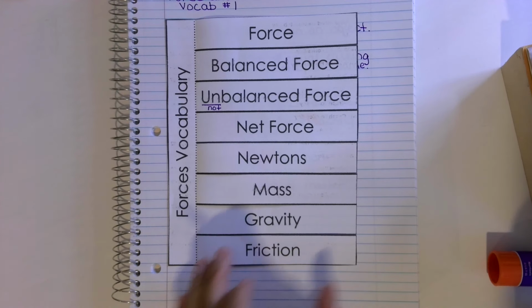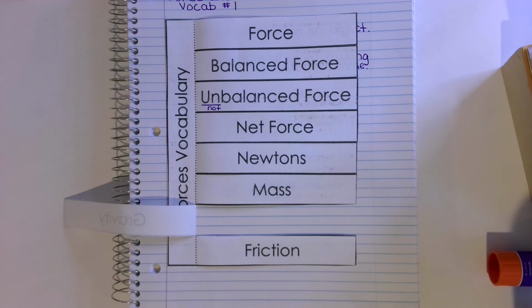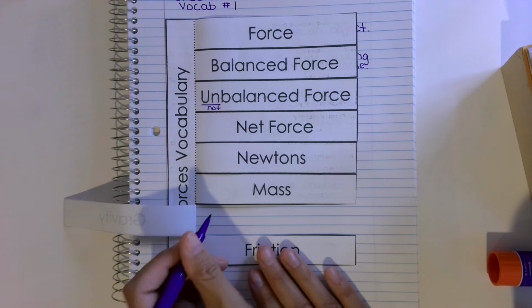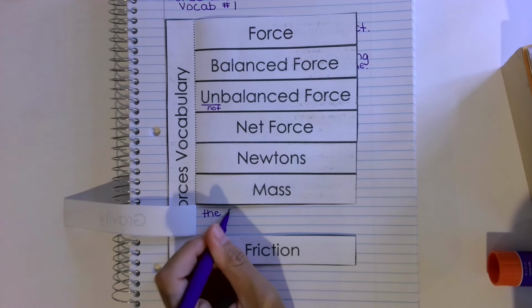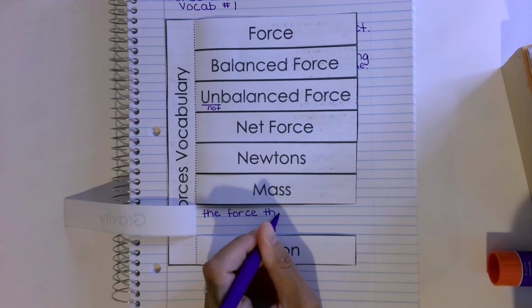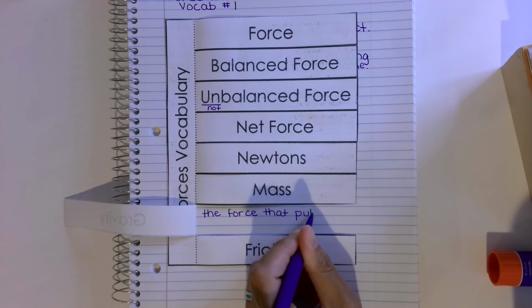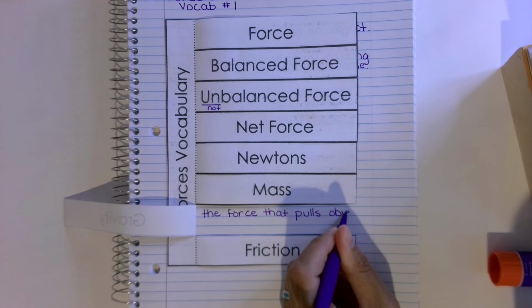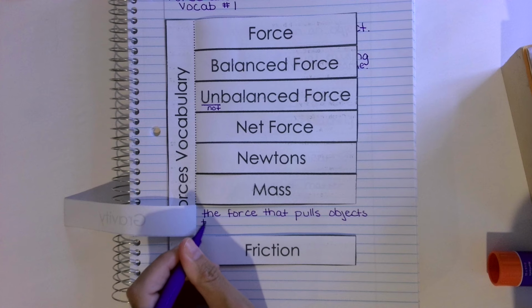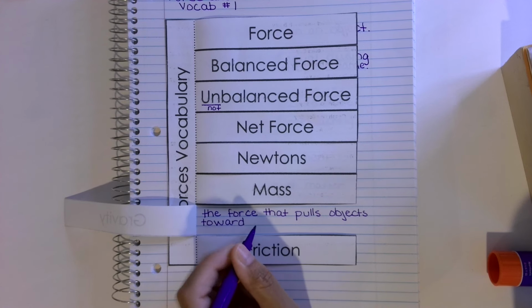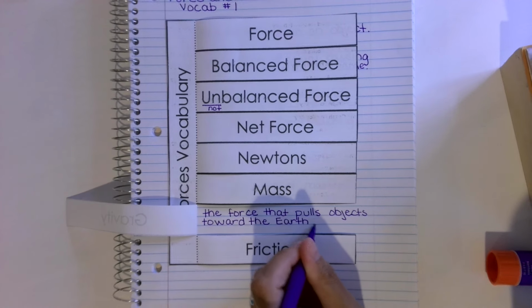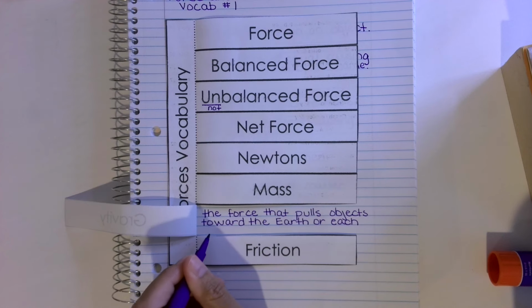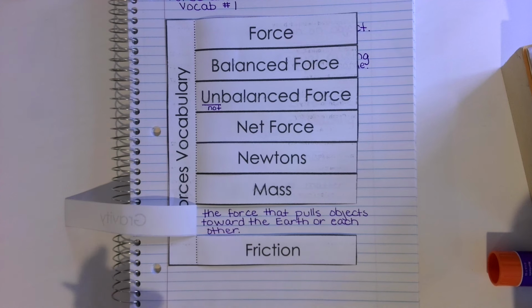Okay, so the next one is gravity. So go ahead and flip that one open. Okay, so gravity is the force that pulls objects toward the earth or each other. Okay, then go ahead and close that one up.